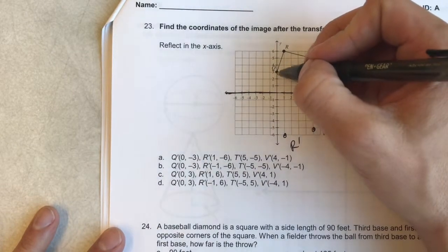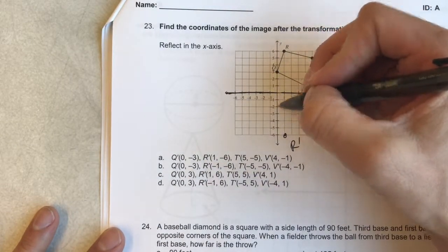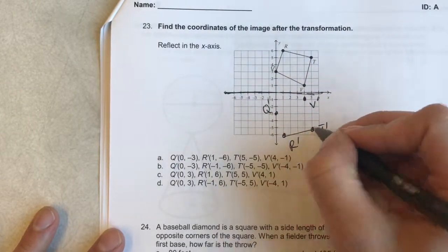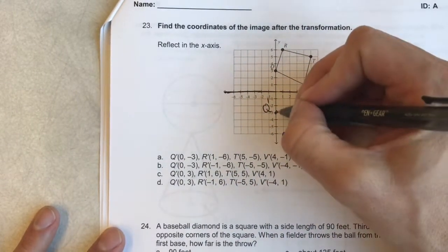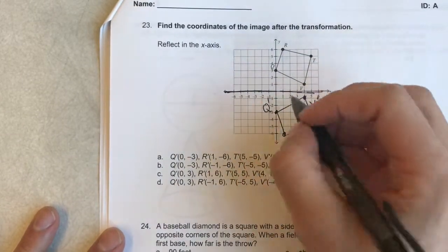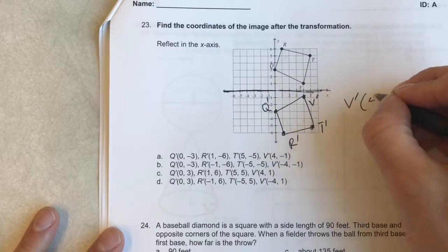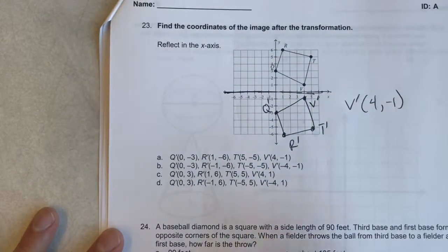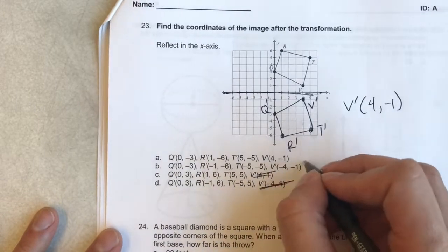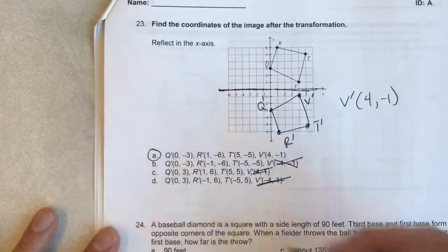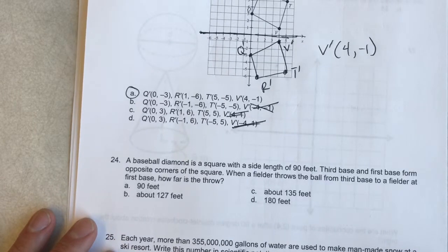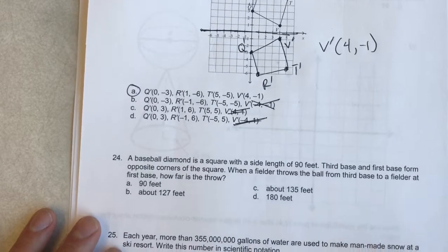What do we have here? Q is 3 units away. 1, 2, 3. Q prime. Connect the dots. Connect the dots. We see our wonderful mirror image. V prime. Looks like it's 4, negative 1. So let's see if we can get anywhere. 4, negative 1 is not U. 4, negative 1 is not U. Negative 4, negative 1. Nope. 4, negative 1 is A. So there you have it. That's actually really convenient that we don't have to do everything, even though I did.